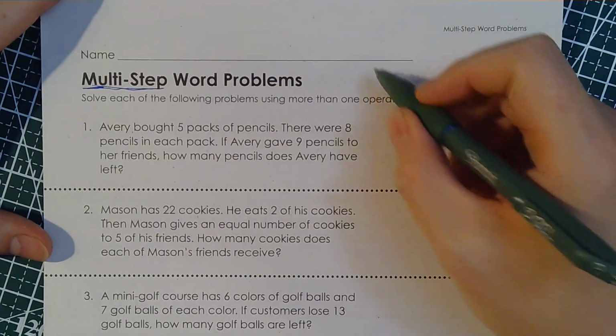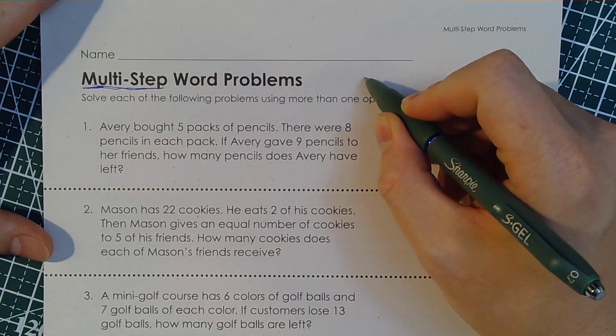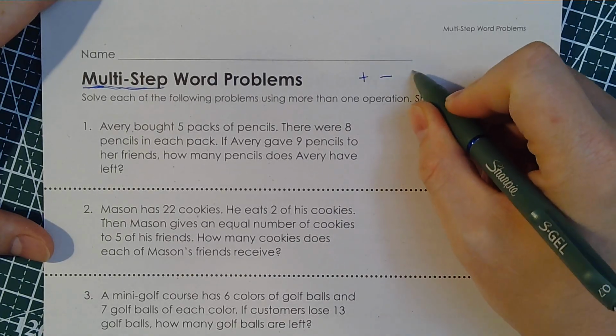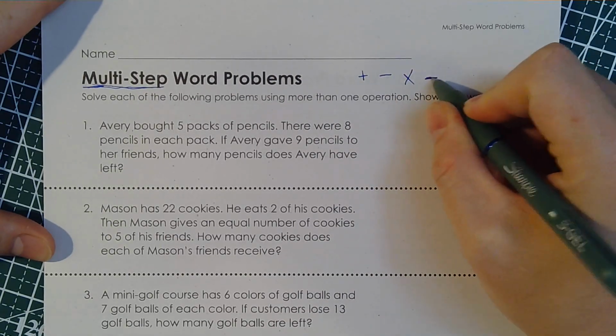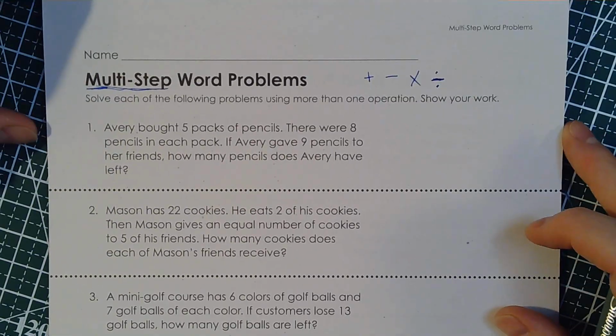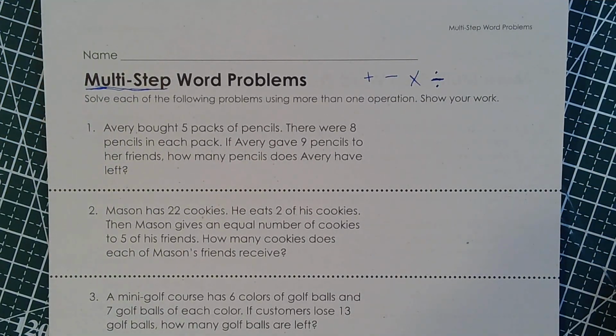So we're going to be focused namely on addition, subtraction, multiplication, and division. Those are the operations we are going to be keeping within. That being said, let's go ahead and get into number 1.